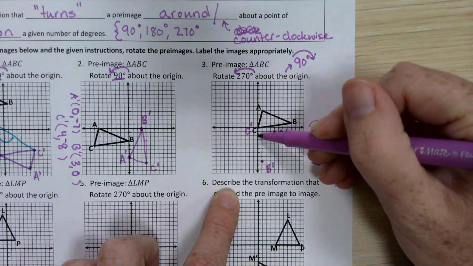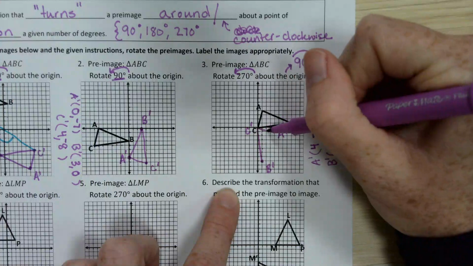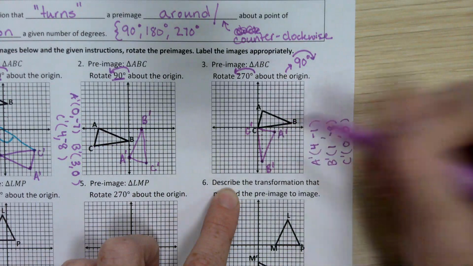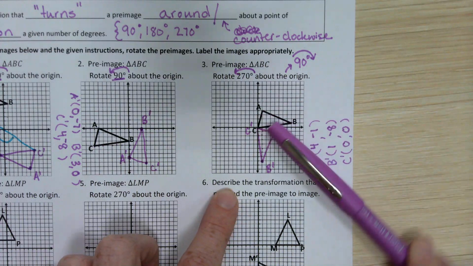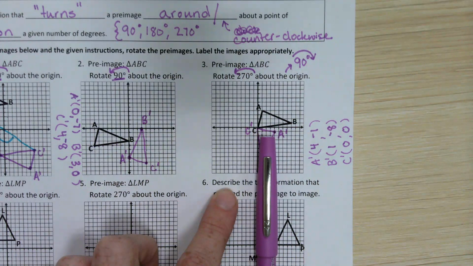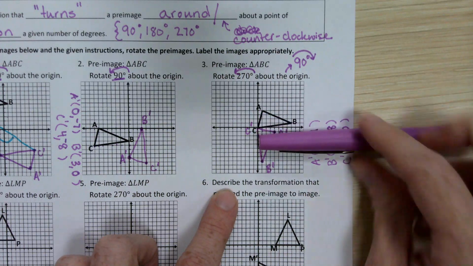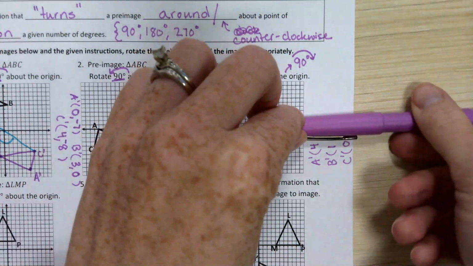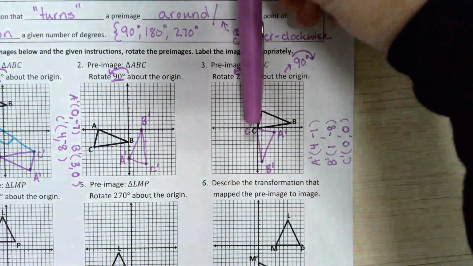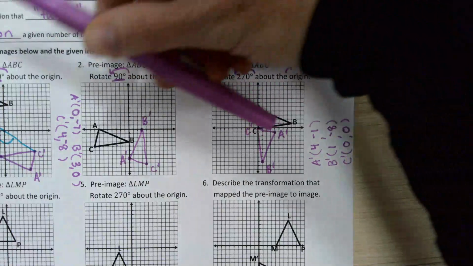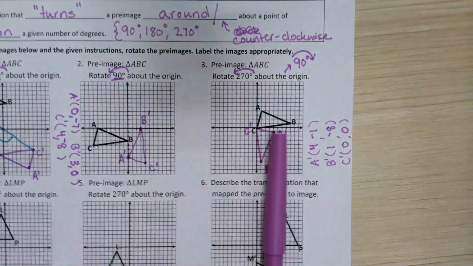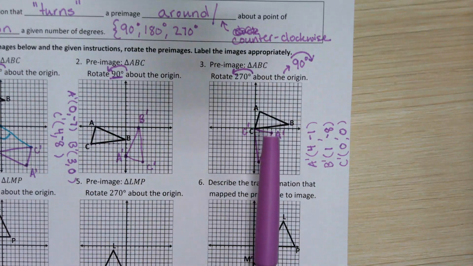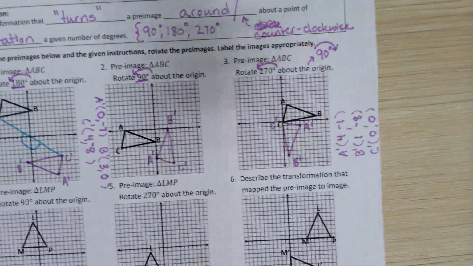So if we connect these together, that triangle is rotating 90 degrees clockwise, which would be the same thing as that triangle starting out here and then rotating 90. Oops, sorry, you can't see, my arm's in the way. 180 and then 270 counterclockwise. Looks pretty good.